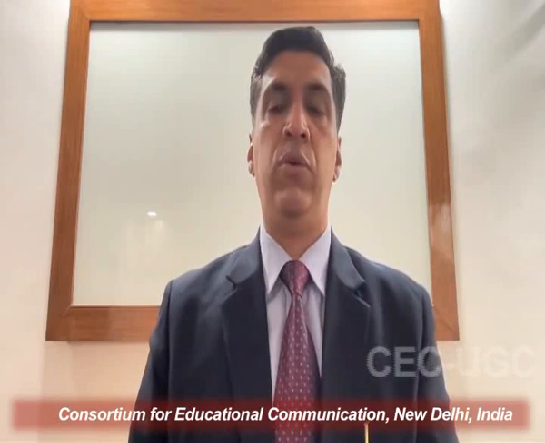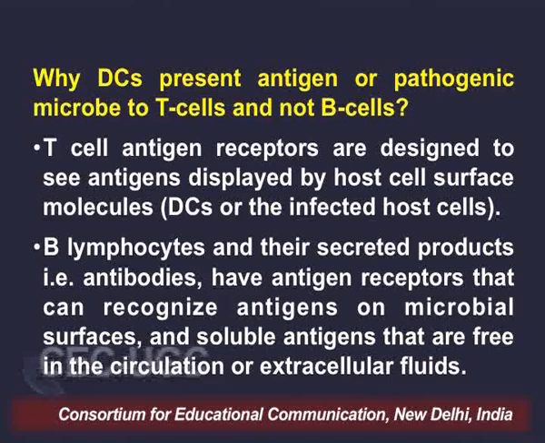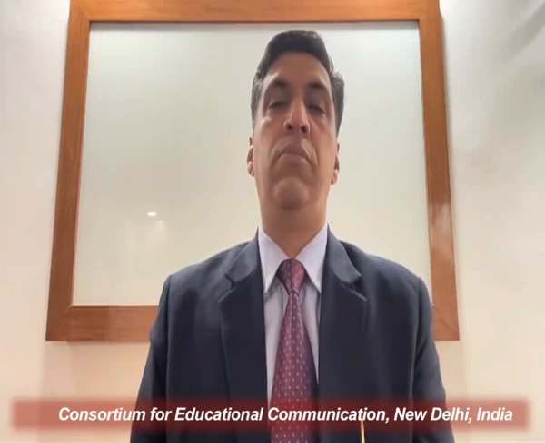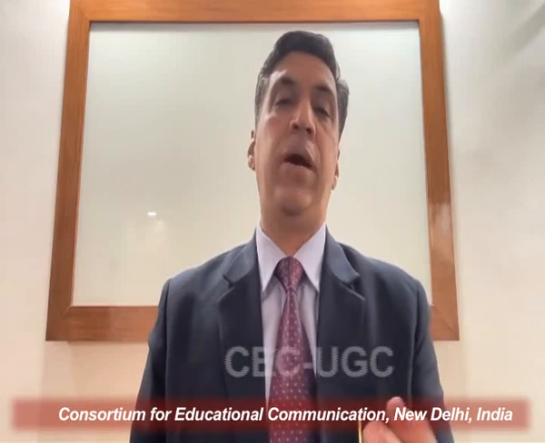the extracellular fluid. Now this is the major difference from B lymphocytes, because B lymphocytes have certain antigenic receptors on their surface, and not only the B cells have those antigenic receptors, but the substances that are secreted by B lymphocytes, like antibodies, can also recognize the antigen on the microbial surface, which is present in the circulation or in the extracellular fluid, or even sometimes some soluble antigenic proteins present in the circulation or extracellular fluid, which can be directly sensed by the B lymphocytes.